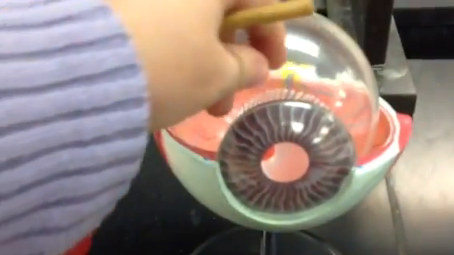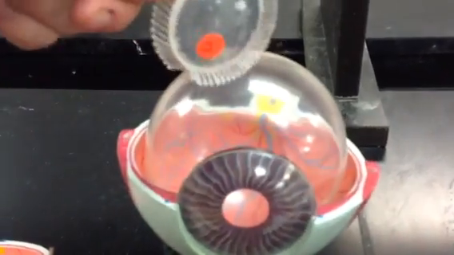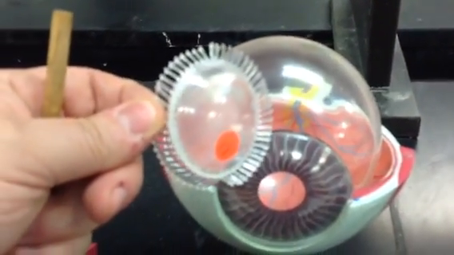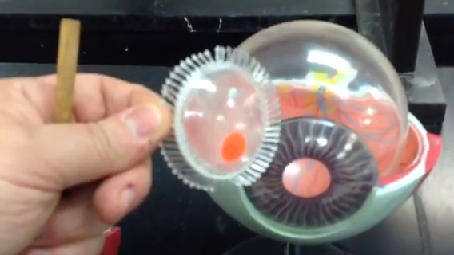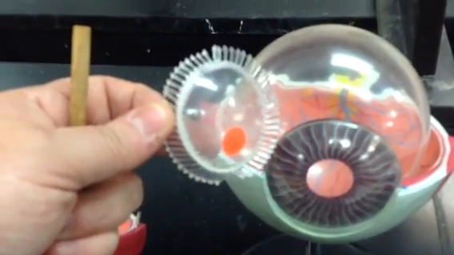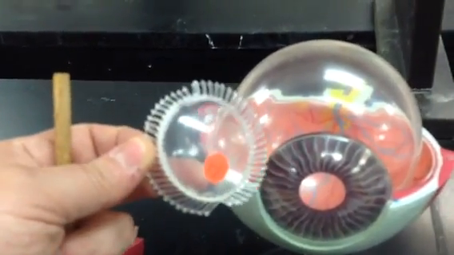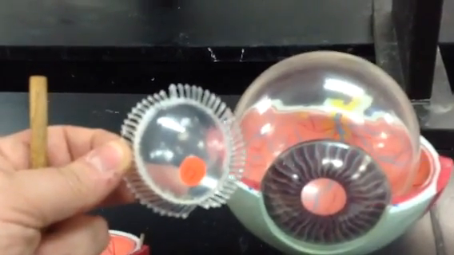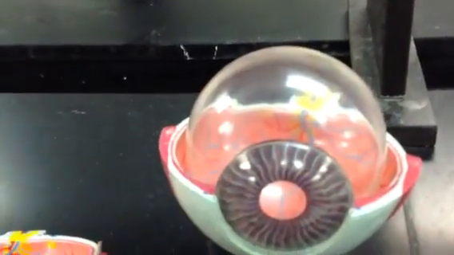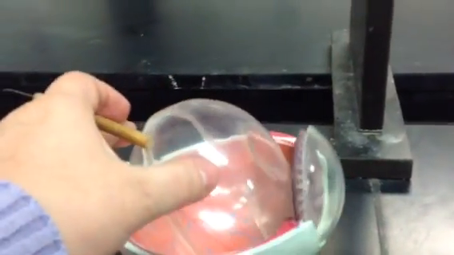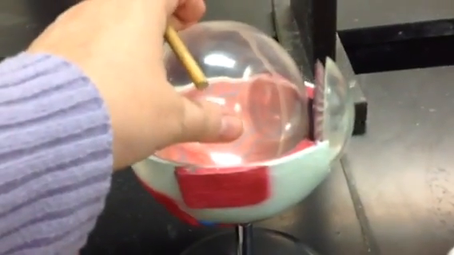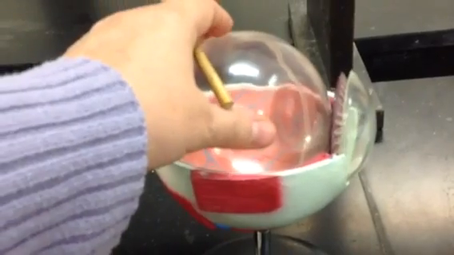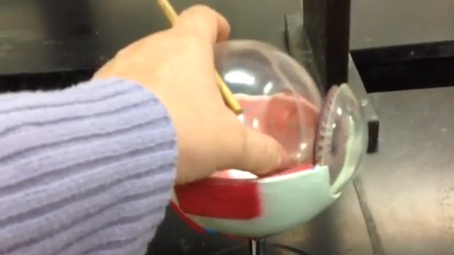Moving over to the other side of the model, one of the structures we'll see is the lens. The lens is composed of protein fibers, so if we were to do an actual dissection and break the lens apart, we would see protein fibers within the lens. The lens is the only part of the human body that cannot get cancer. This structure right here represents the vitreous humor of the eye. The vitreous humor looks more like Spam jello. It helps to maintain the ocular pressure and keep the eye round.